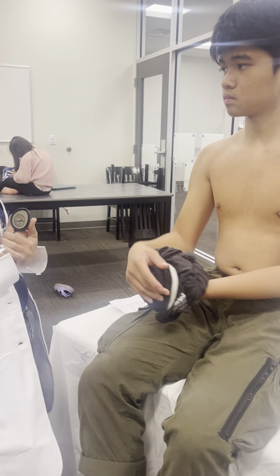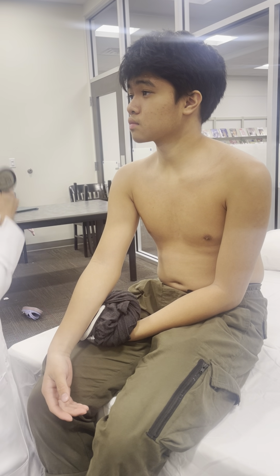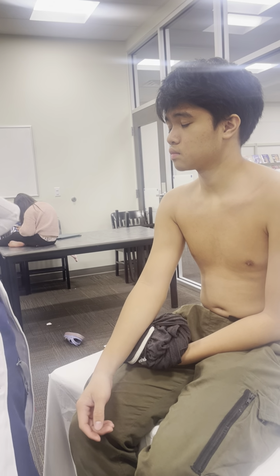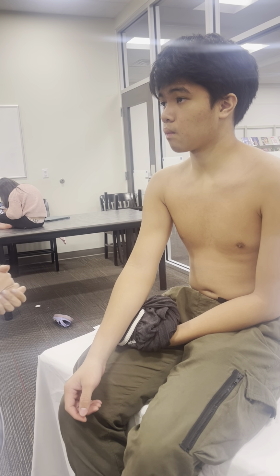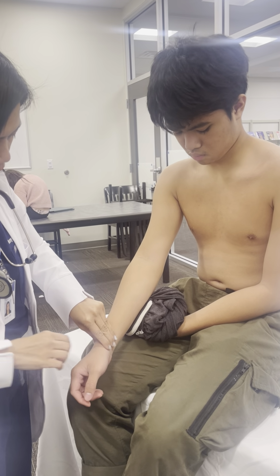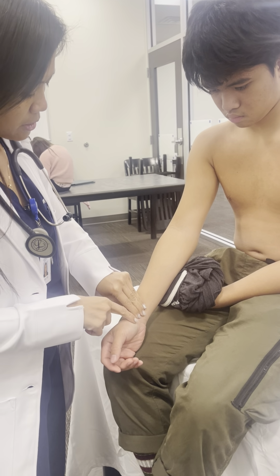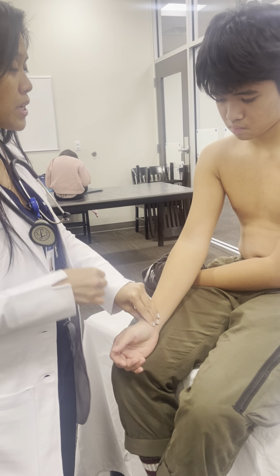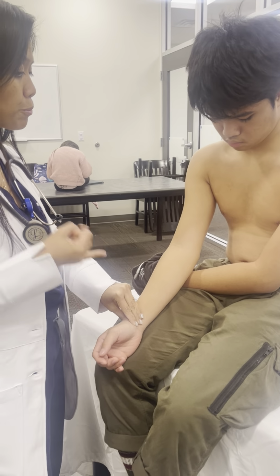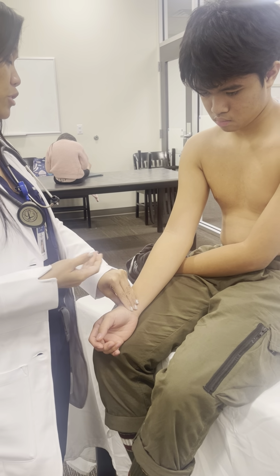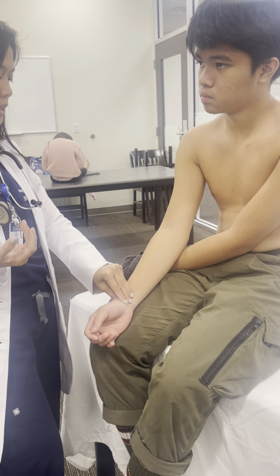And then I'm gonna palpate for the peripheral pulses. Mainly, I will palpate your radial and your pedal pulses. So for the radial, with 3 fingers, I will be assessing your pulse. It should be absent, weak, regular, or bounding. So +1, +2, +3, and +4. Okay. So it's the same.